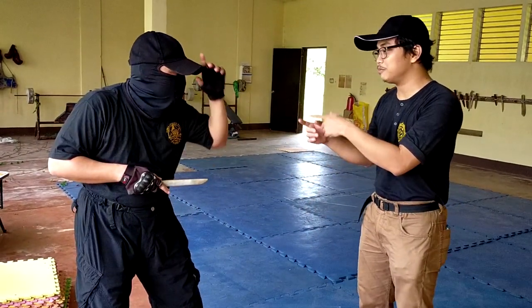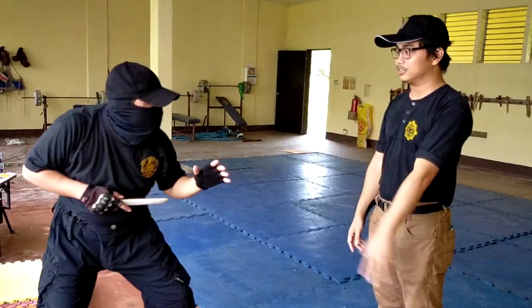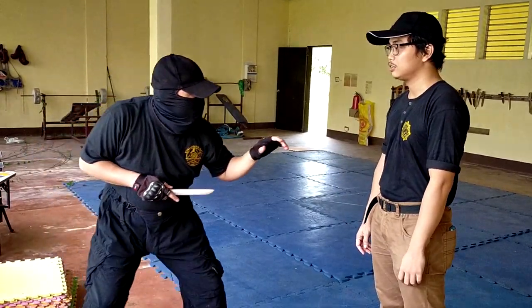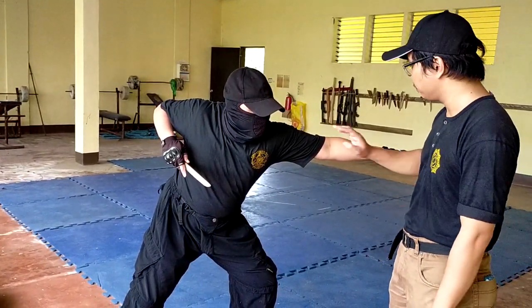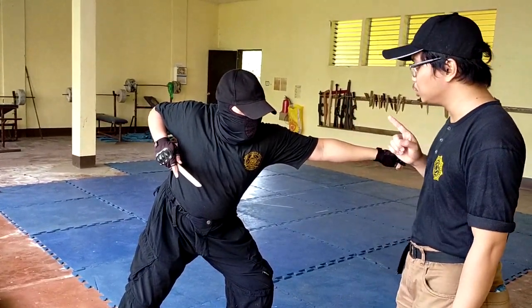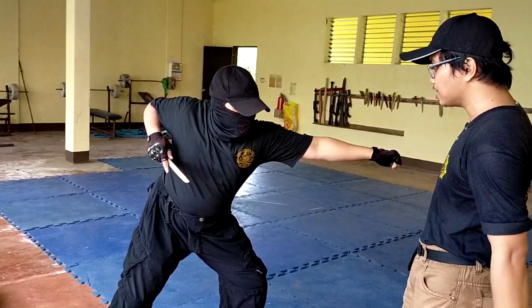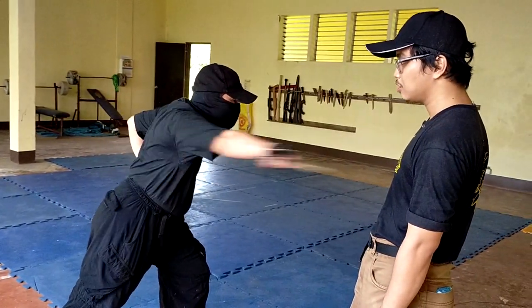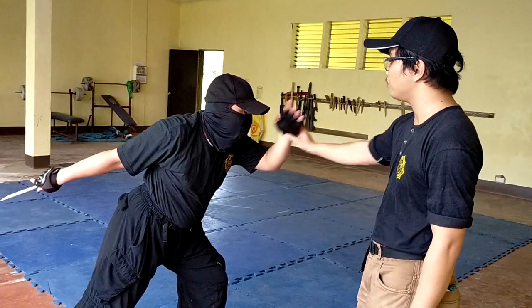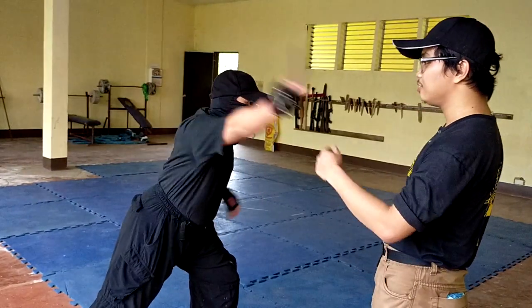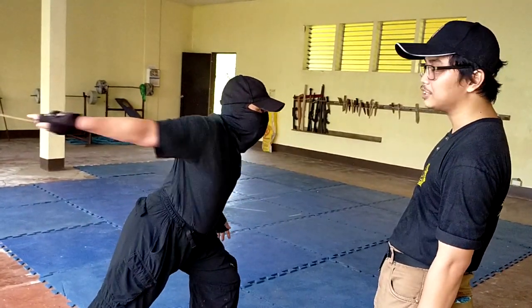So if an attacker wants to attack, you have to sidestep, you have to make sure you're secured, and the distance is outside of this hand and that hand. Okay?